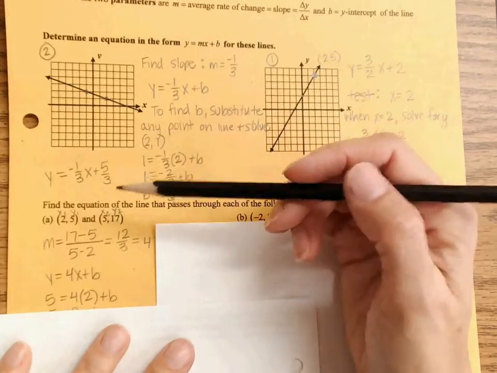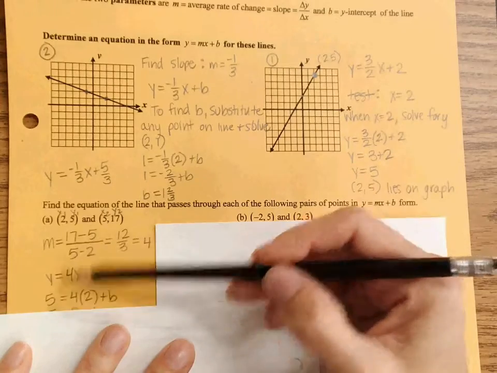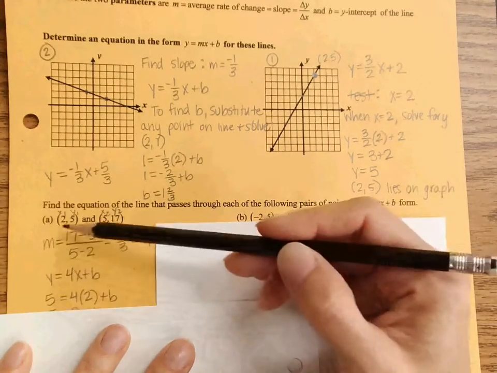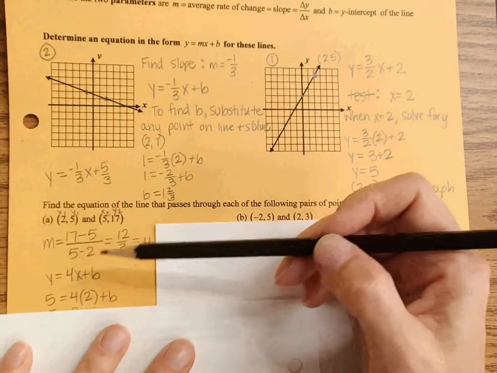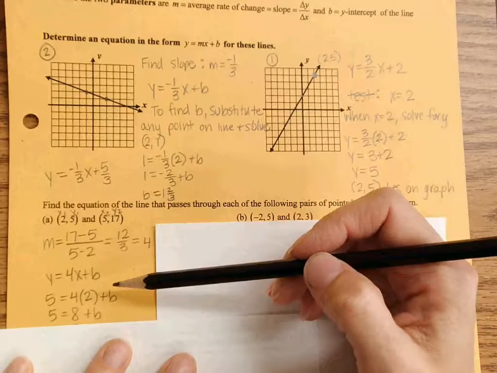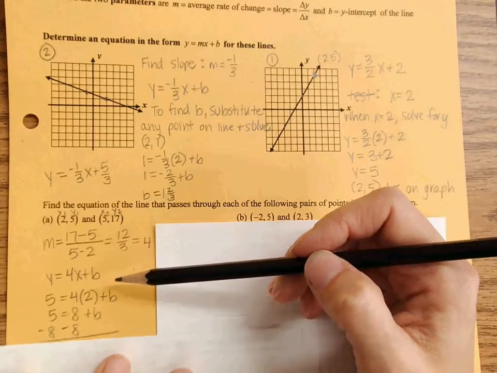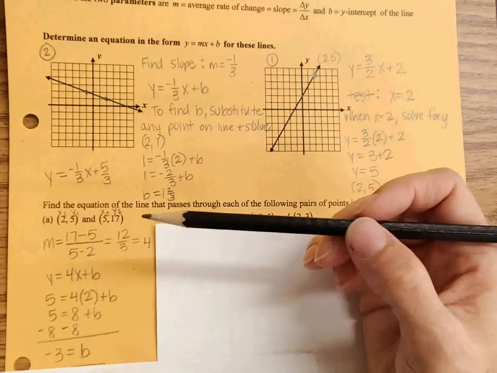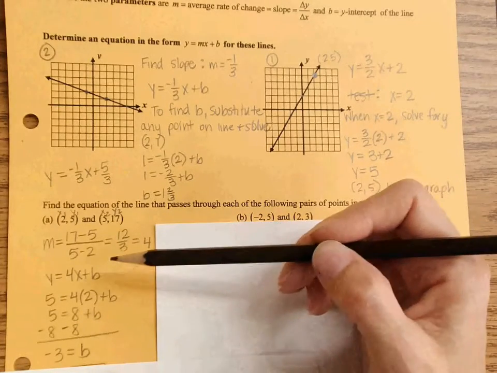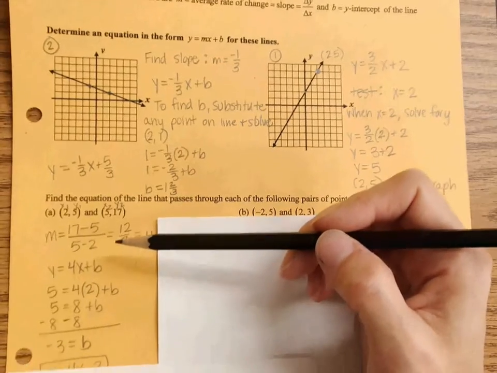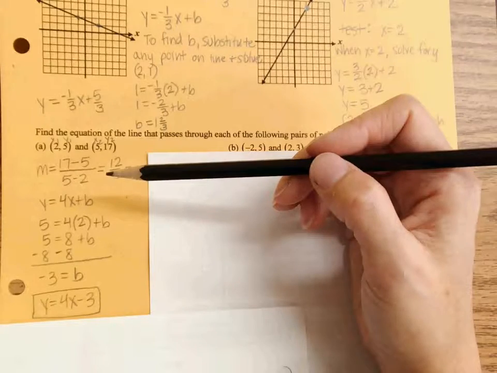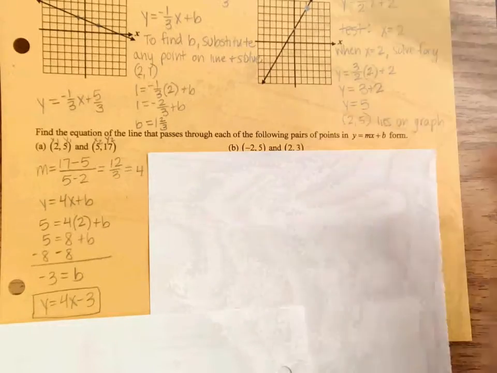So when I make my substitutions, my y is 5, 2 in for the x, and then plus b. 4 times 2 is 8. And I subtract 8 from both sides to solve for b, and I have b equals negative 3. So now I'm going to rewrite this equation. This time I'm going to put negative 3 in for b, and there we have it. y equals 4x minus 3.